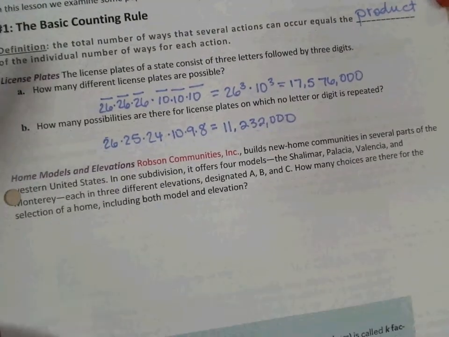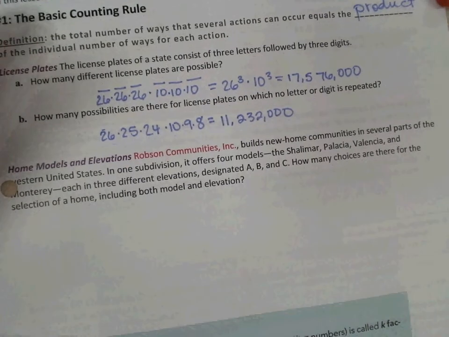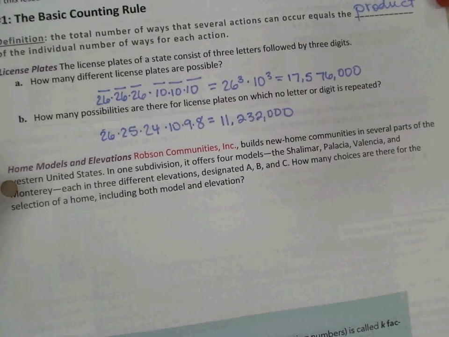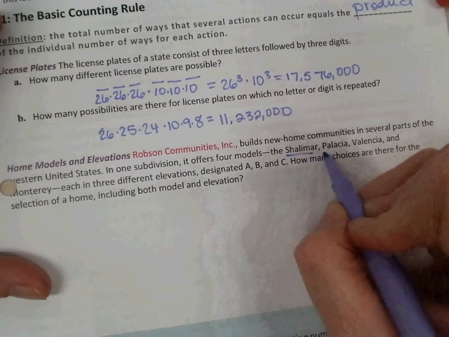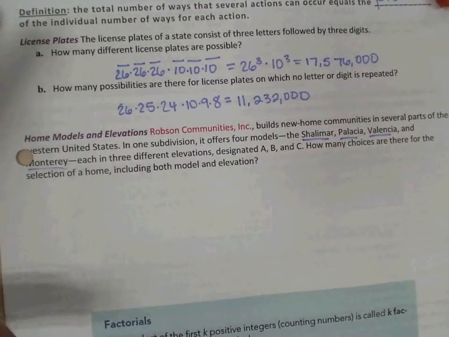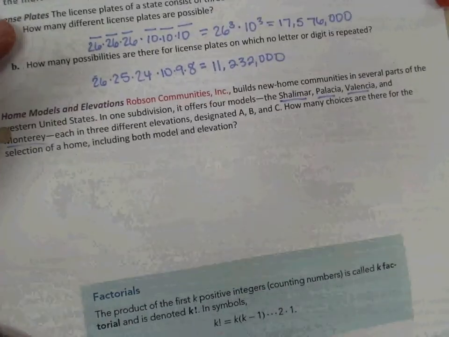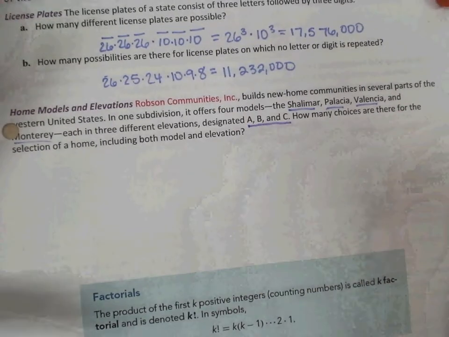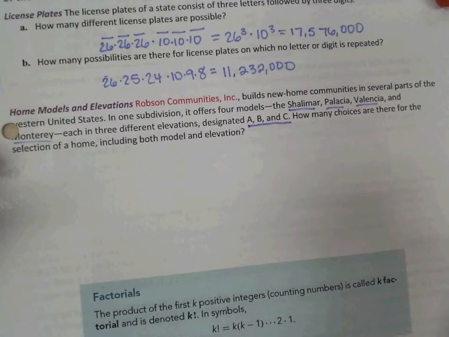Next question is home models and elevation. So Robson Communities, Inc. builds new home communities in several parts of the western United States. In one subdivision, it offers 4 models, the Shalimar, the Palacia, Valencia, and Monterey. Each one of these can occur in 3 different elevations, elevation A, B, or C. How many choices are there for a selection of home, including both model and elevation?